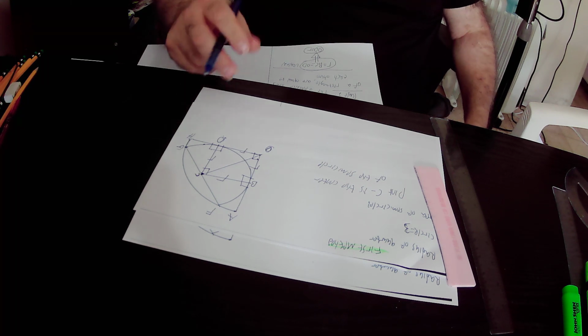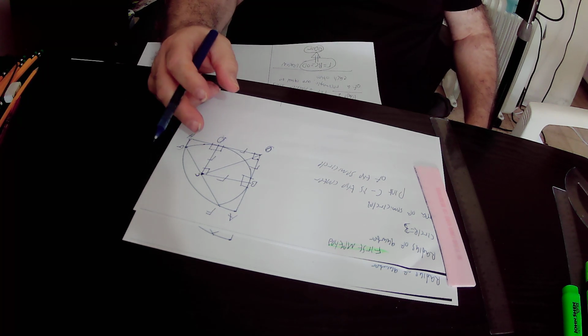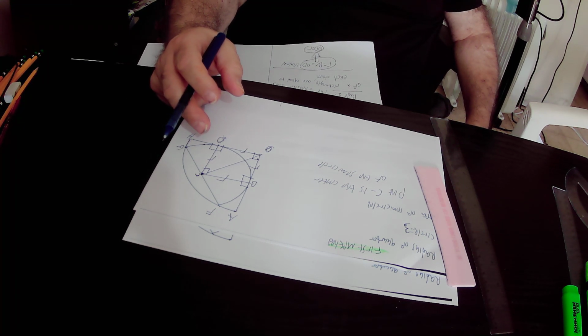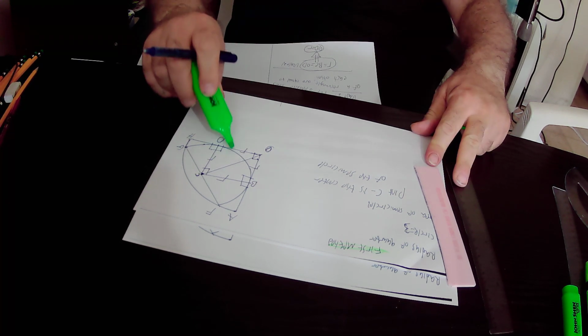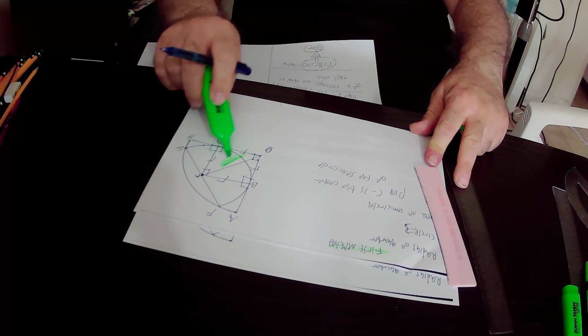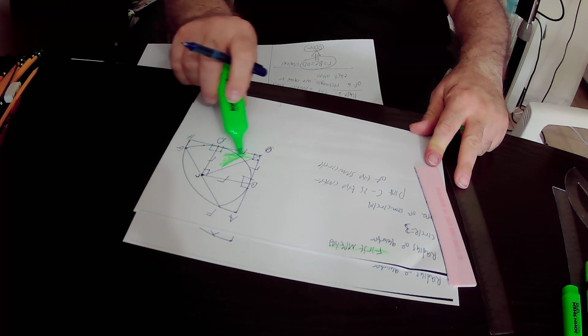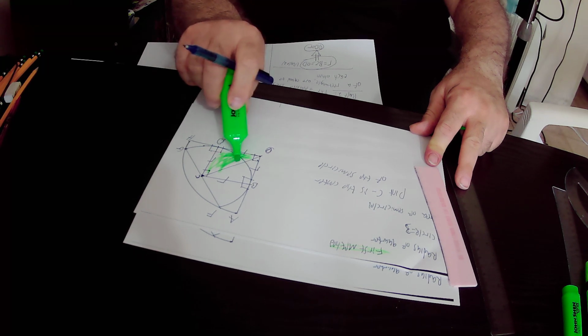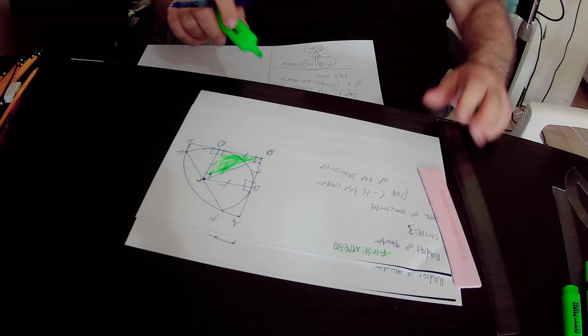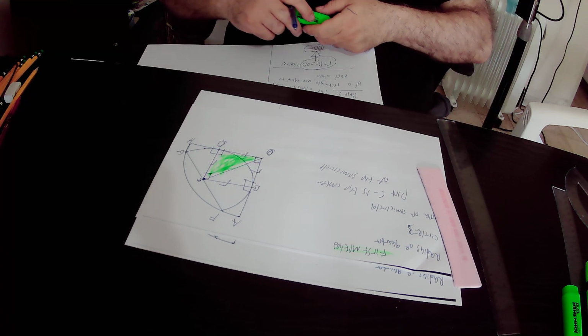We will find out the size of the diagonal CO by implementing the Pythagoras theorem on the right triangle, triangle ODC, or COD.